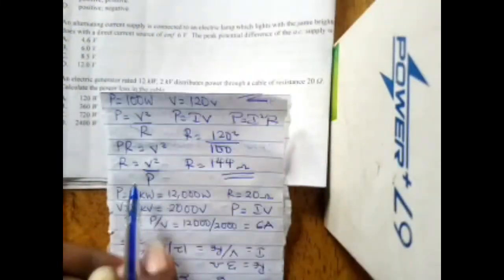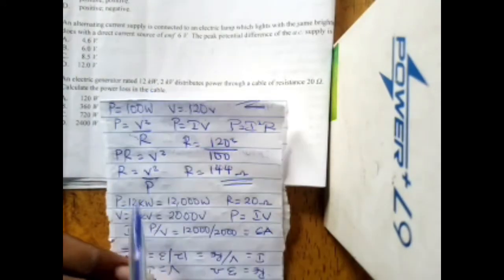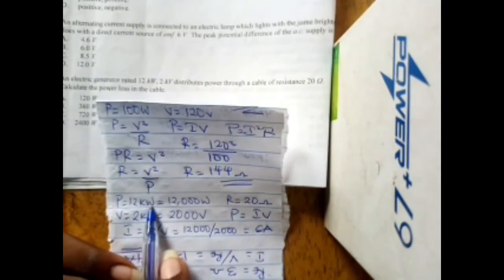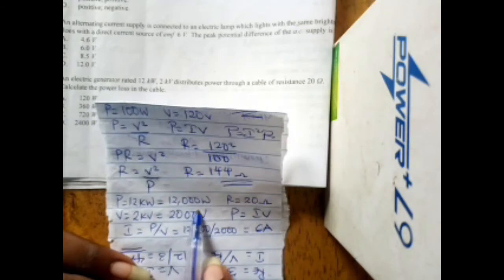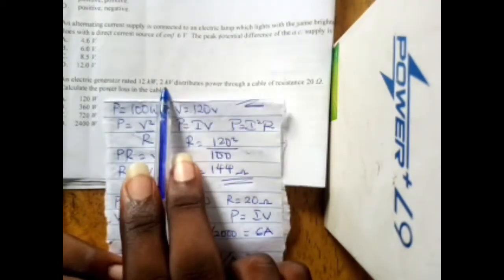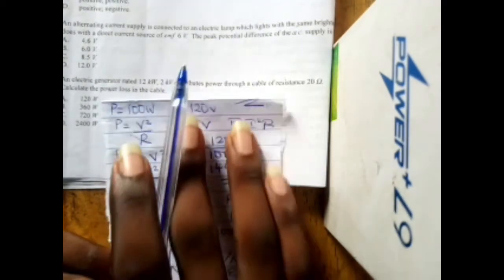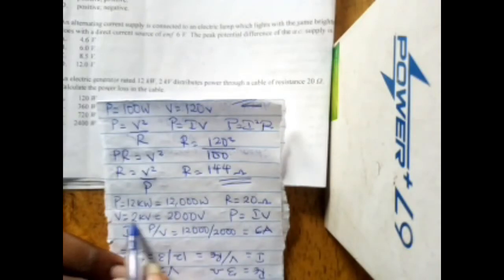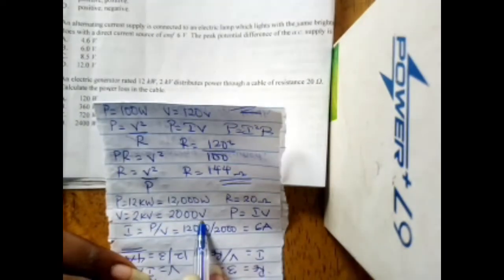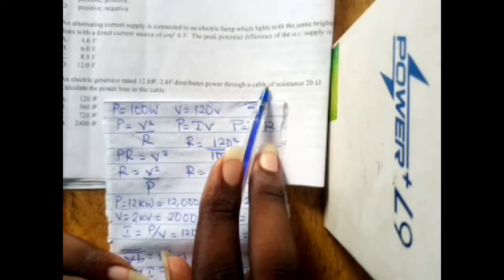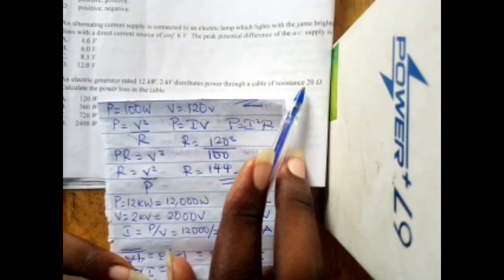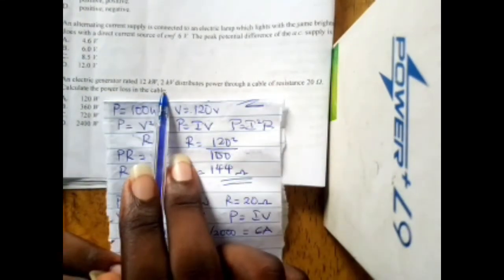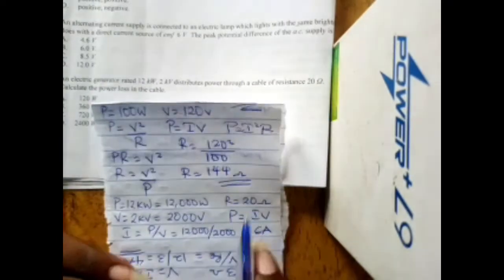It's rated 12 kilowatts. That's the power rating. The power is 12 kilowatts, and 12 kilowatts is 12,000 watts. Now it has 2 kilovolts. 2 kilovolts, that's the voltage. 2 kilovolts, which is 2,000 volts. It distributes power through a cable of resistance 20 ohms. Calculate the power loss in the cable. The resistance is 20 ohms.